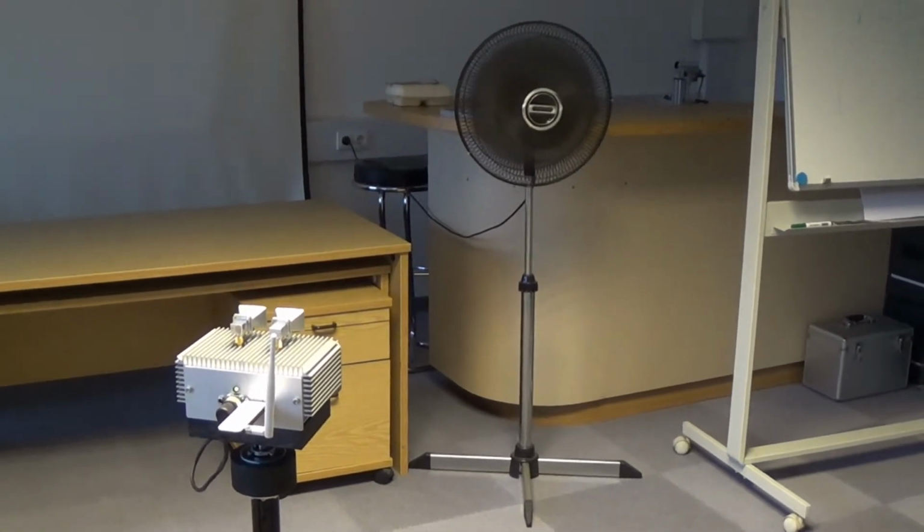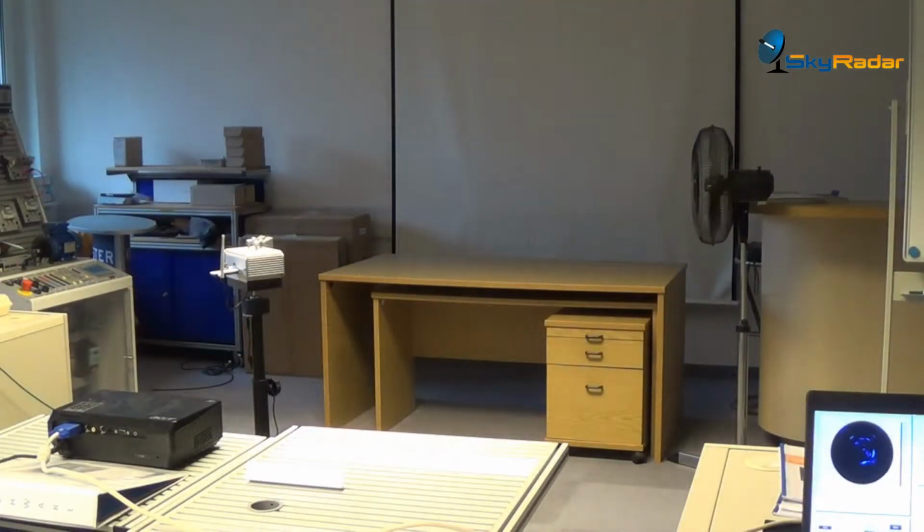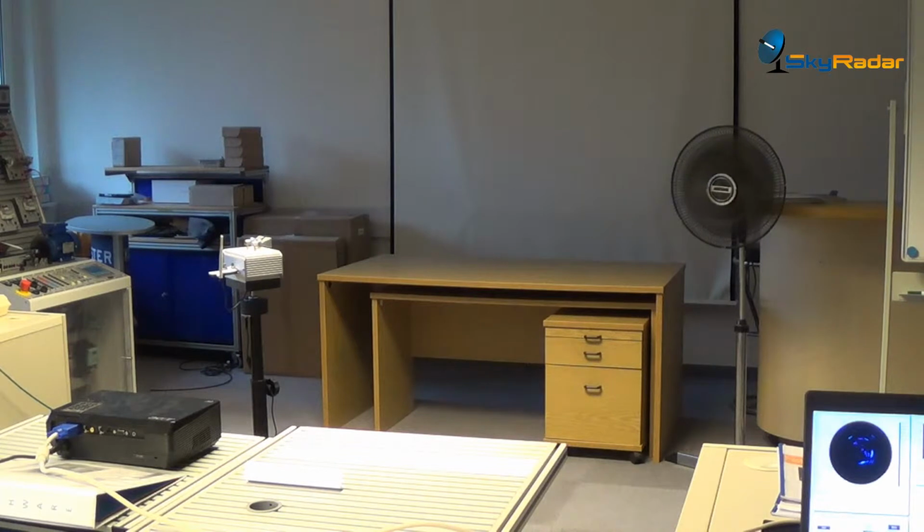This video gives an introduction into the technology of moving target indication. It is used as a means to identify and track moving objects and to eliminate clutter, such as environmental reflections.